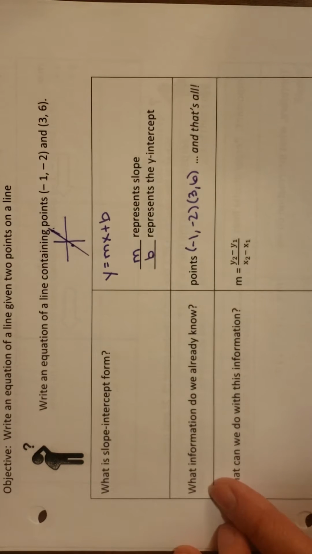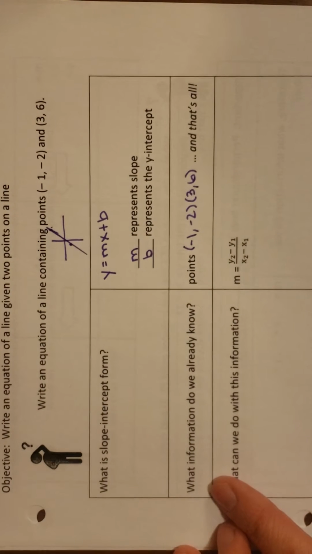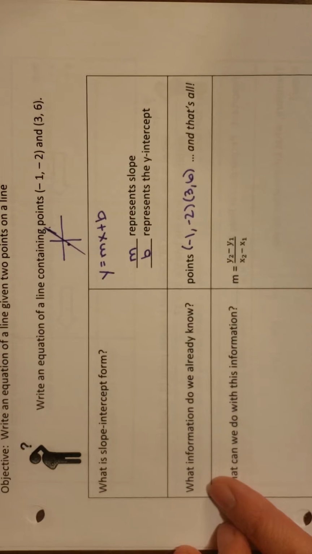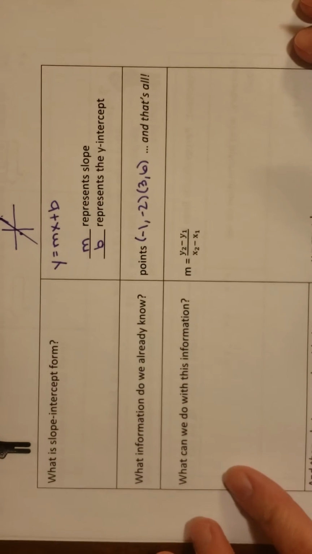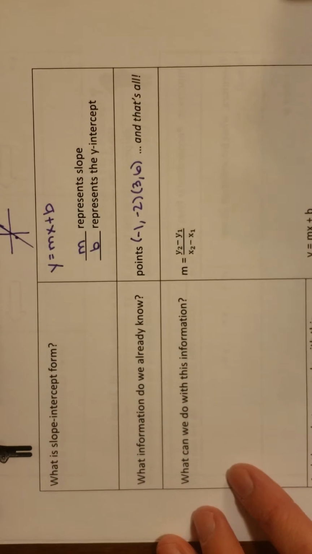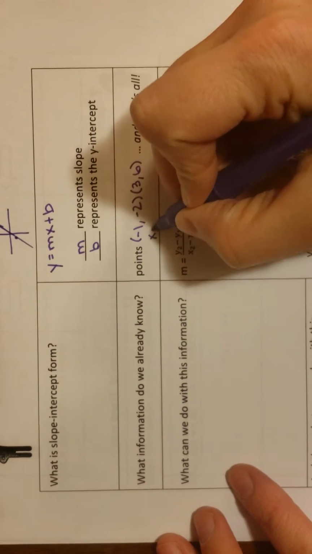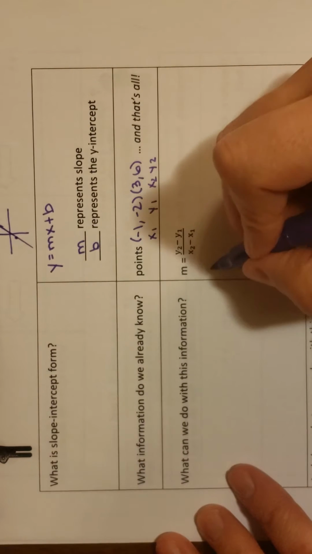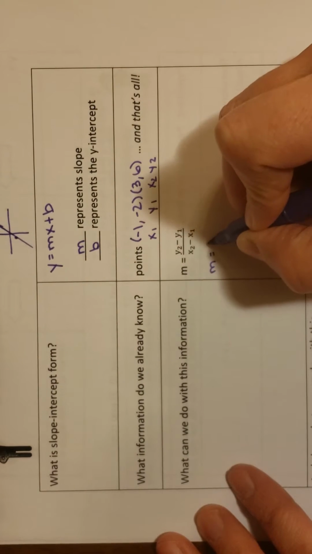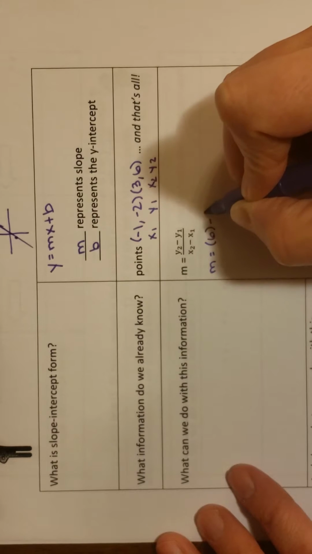That's all we have. Well, that is not helpful. It is, though, actually. What can I do with this? Well, I've given you a hint. I could find slope with this. Can't write an equation yet, but couldn't I find slope? Yep. Remember x1, y1, x2, y2. Did you think you were done with finding slope? Haha, you are not. So the slope of this line is m equals 6 minus -2.